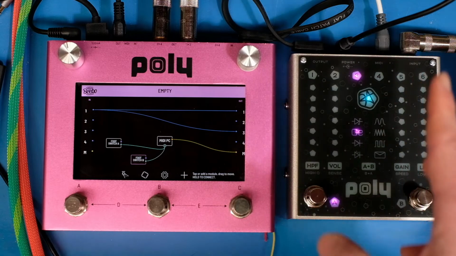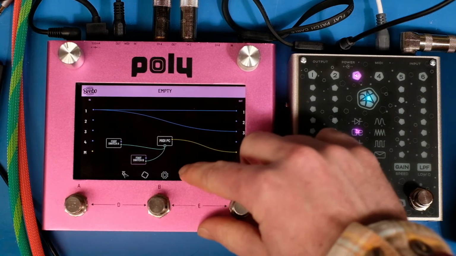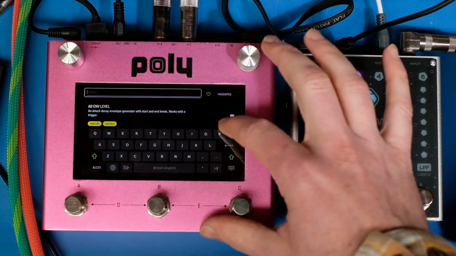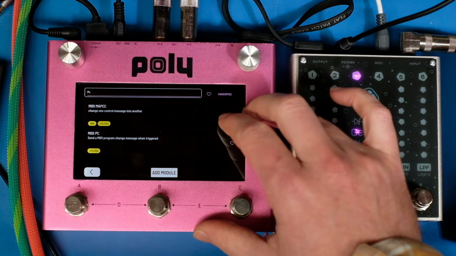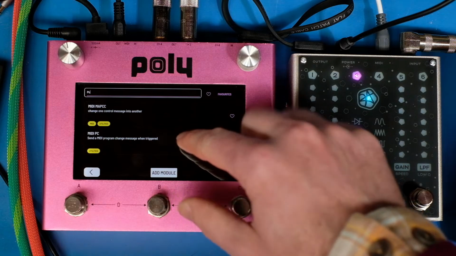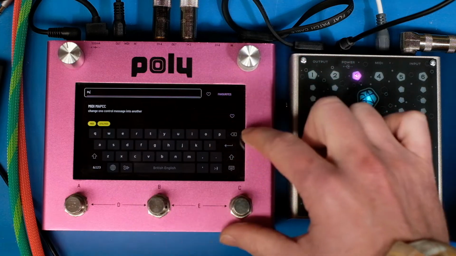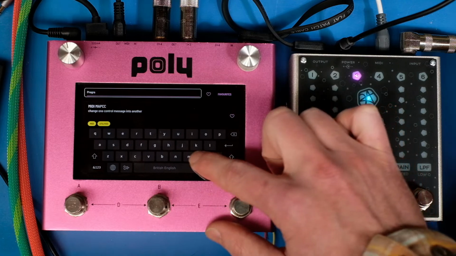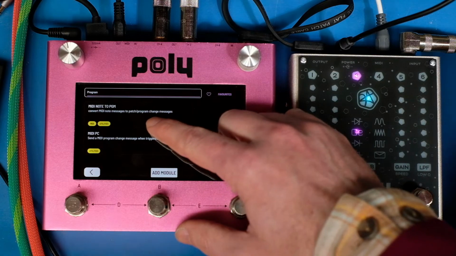Before that, the way to be controlled was the same, but for sending program changes, the only option was this one, MIDI note to program.